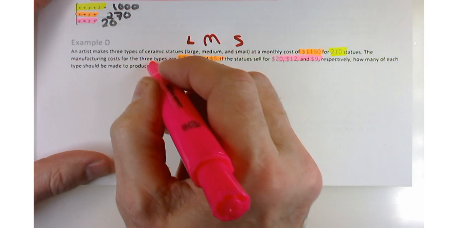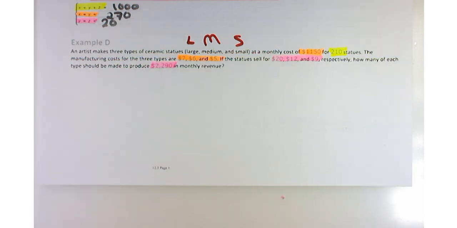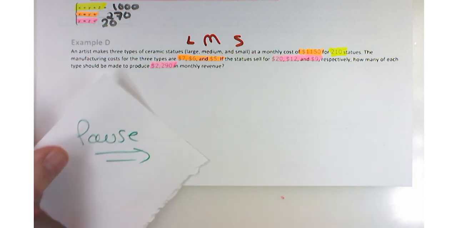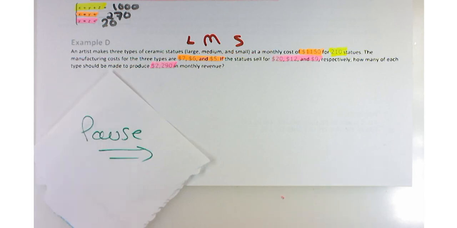We're going to earn $2,290. So let's see if we can write down some equations for these things, and help each other out.